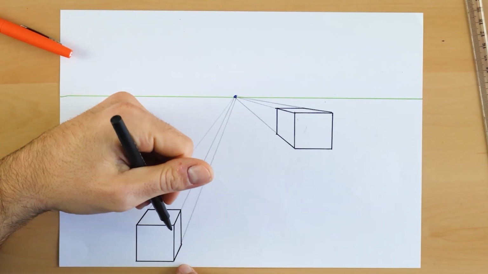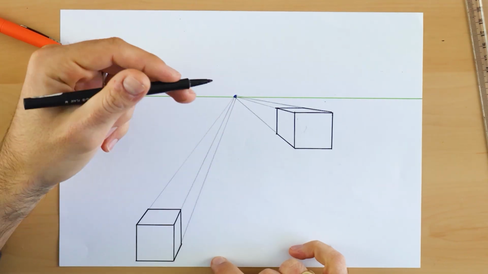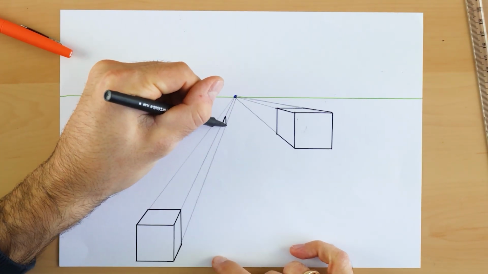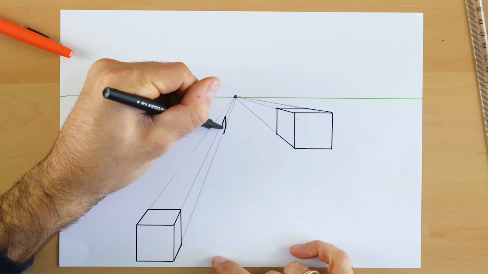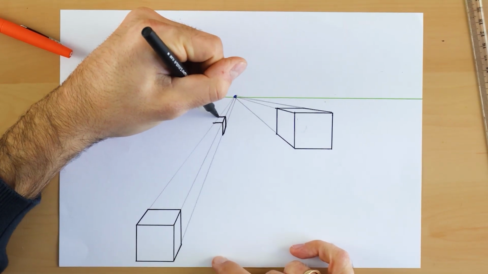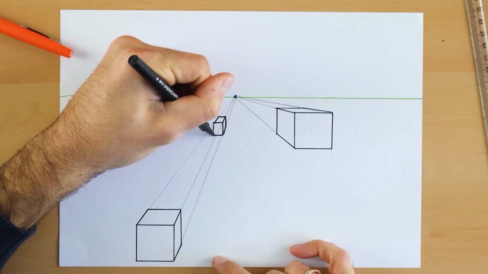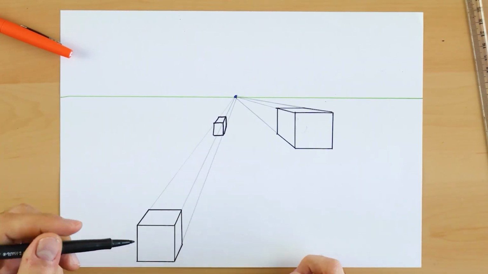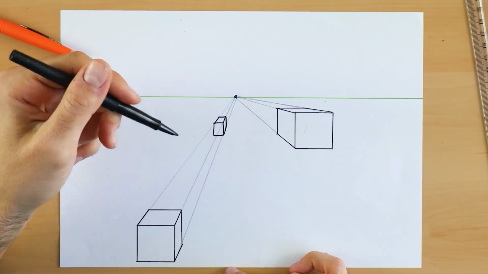By using my vanishing lines, I can draw a cube that has the same dimensions as the one on the left. It won't be perfectly drawn since I didn't use a ruler, but this is just to illustrate the concept. So the cube that will be the same size as the one on the left would have these proportions on my paper. This means that both are indeed the same size. And this concludes our work on the horizon line.